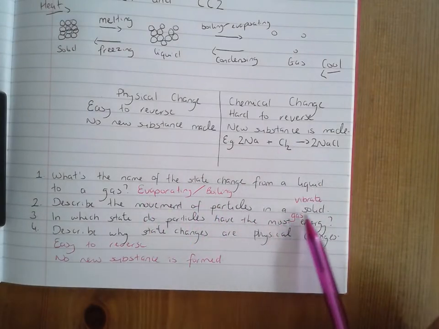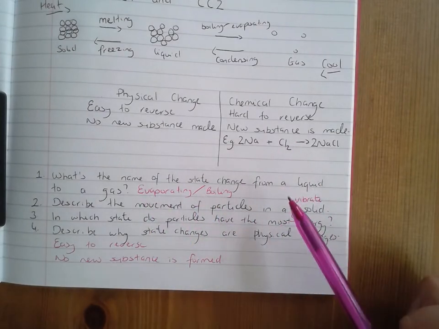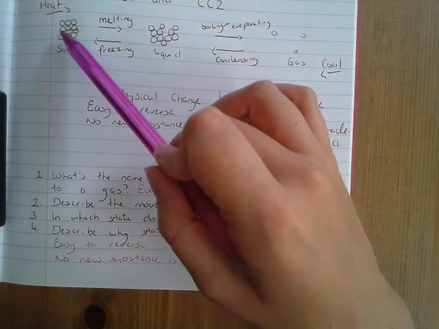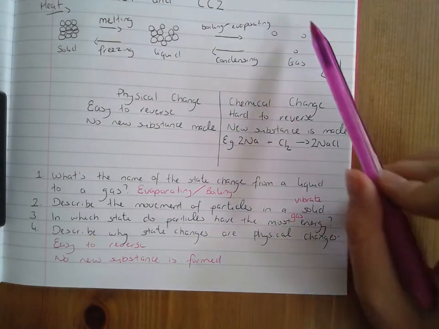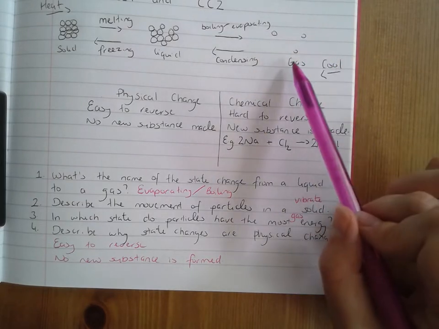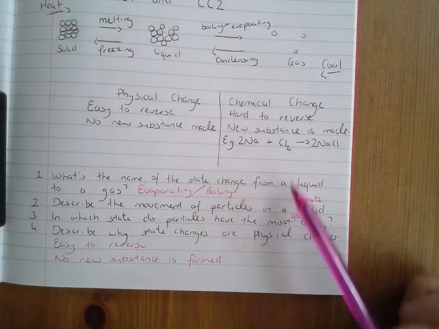Describe the movement of particles in a solid. If I look back at my table, I'll see in a solid that these particles can only vibrate. In which state do particles have the most energy? In a gas. The particles in a gas can move the most. They've got the most energy.